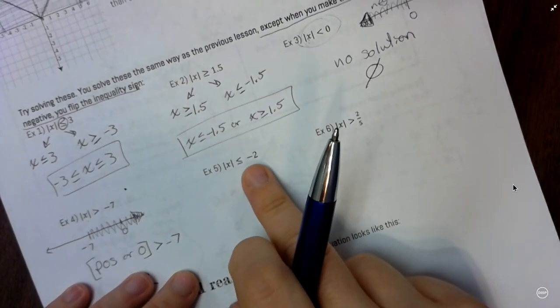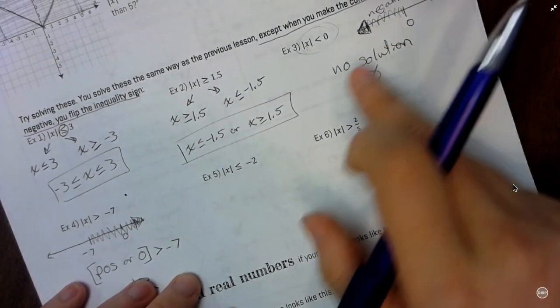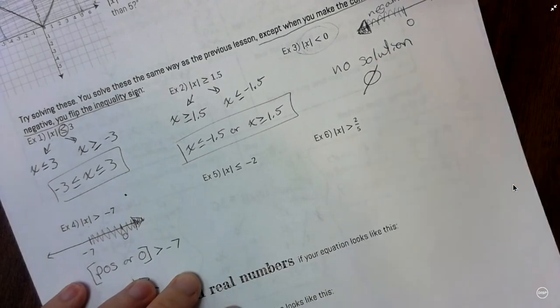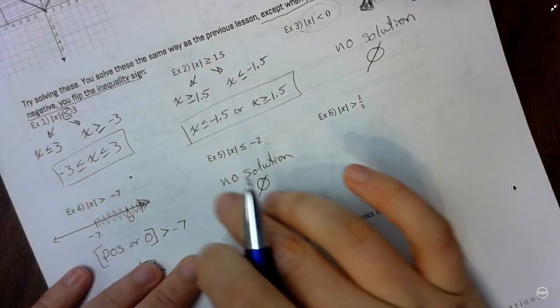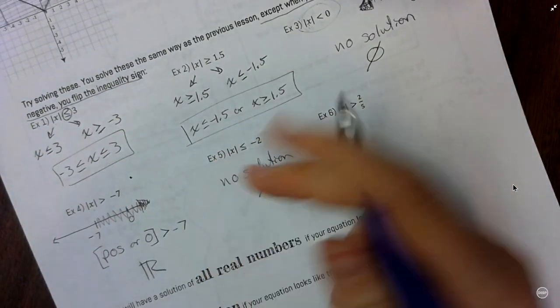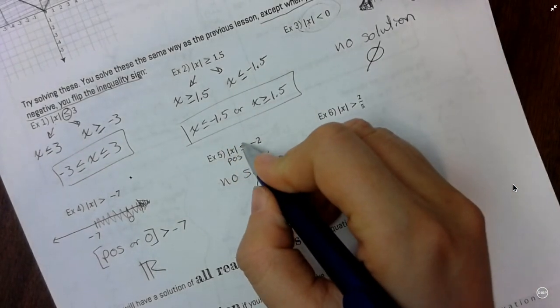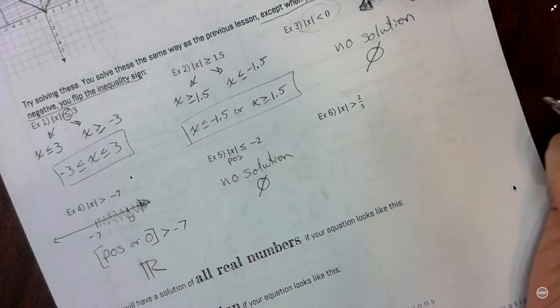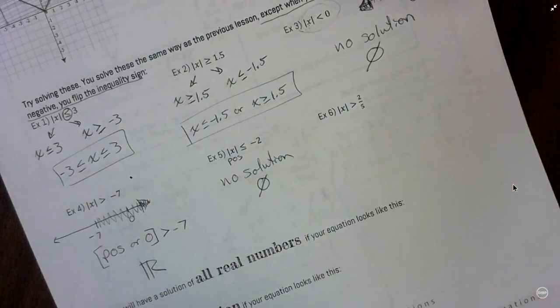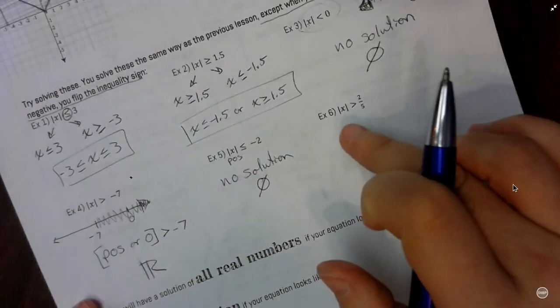So you try number 5, think about what we talk about right there, and see what you think. Good, so hopefully you got no solution. Since absolute values are positive or 0, they can't ever be less than or equal to -2, so no solution. And finally, go ahead and give number 6 a try.